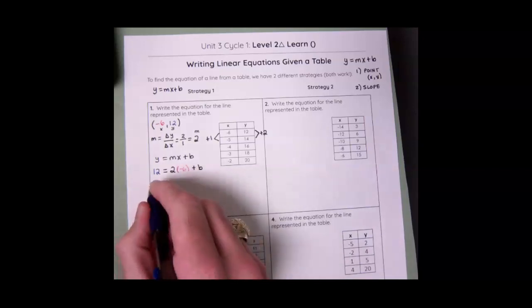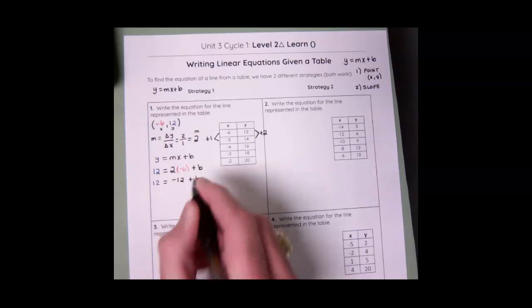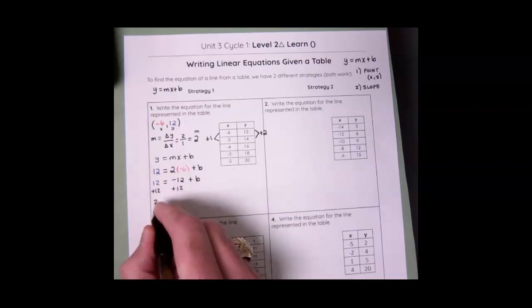So now what I have is an equation with one variable. So when I have that, I need to solve for what I don't know. How I'm going to do that is I'm going to first simplify. So I'm going to go 12, stays the same, equals, and then 2 times -6 is -12 plus b still. And now I need to get b by itself, so I'm going to add 12 on both sides. So I'm going to get 24 equals b. So now I have b.